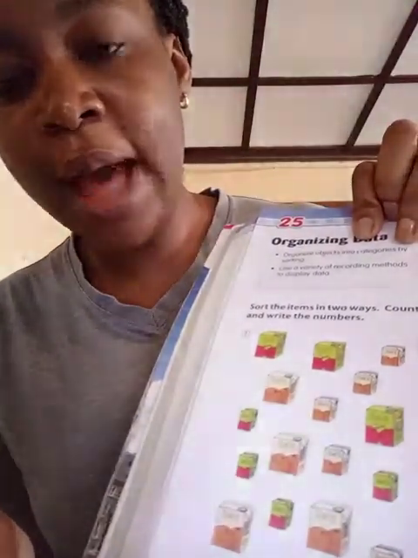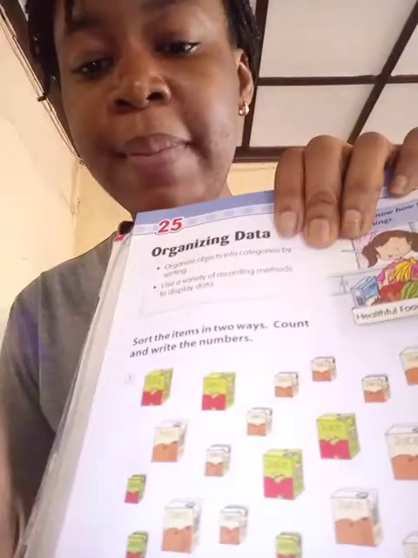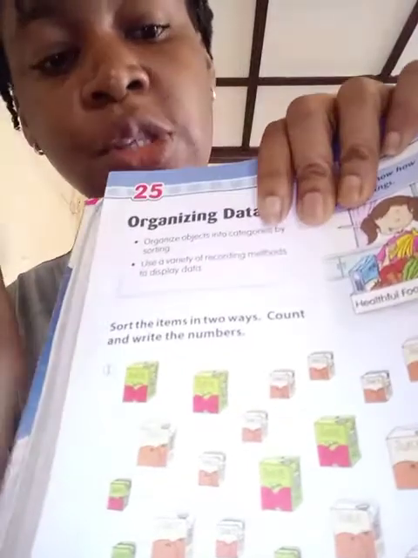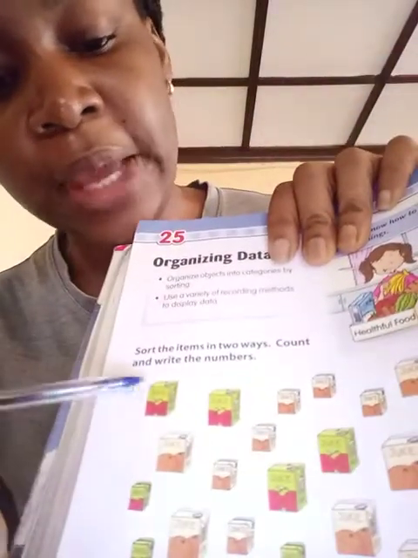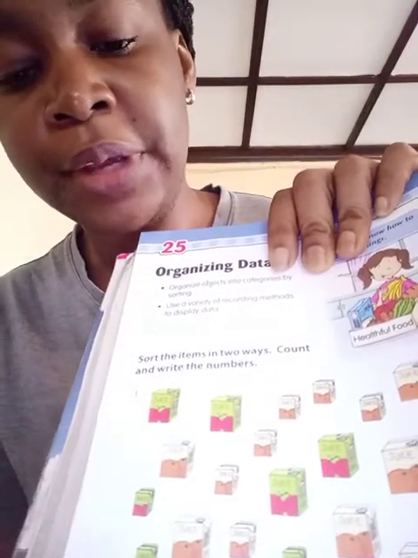The first one is the apple. So how many apple flavor do we have in here? Both the big and the small. You're not focusing on the sizes. We're focusing on taste. Remember, the first one says the flavor. So you have to focus on all the apple flavors, both big and small. And then you count all the boxes that have the apple on them, and then you write the number here.